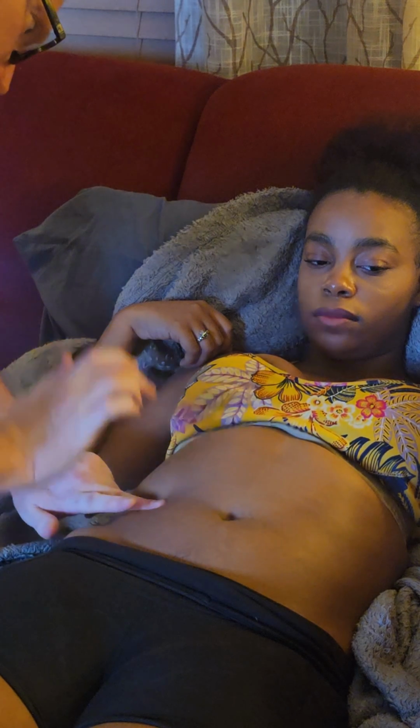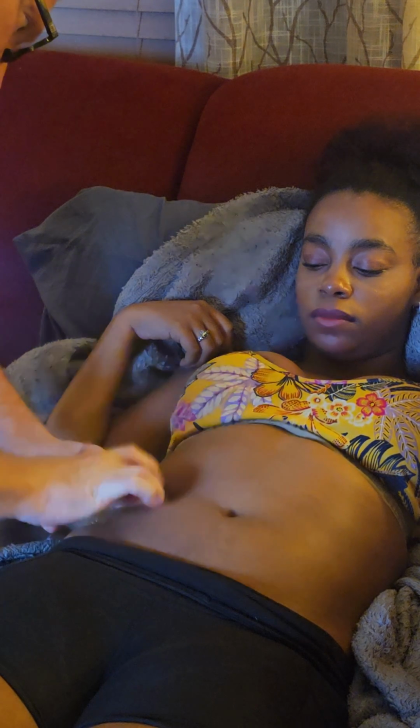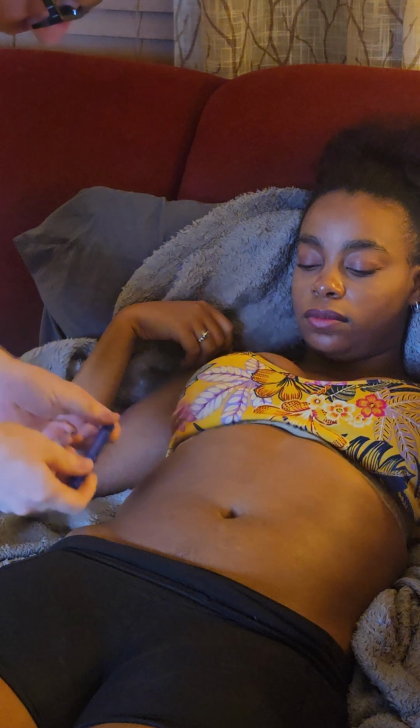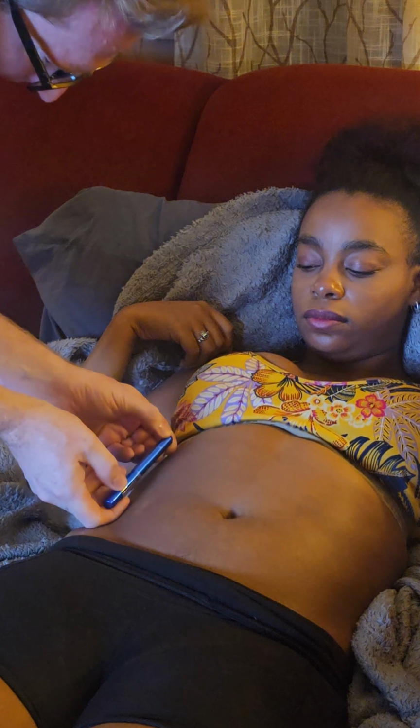You can relax. I have a ruler, but I do have this. This is going to tell me it's about 6 centimeters, which is normal.